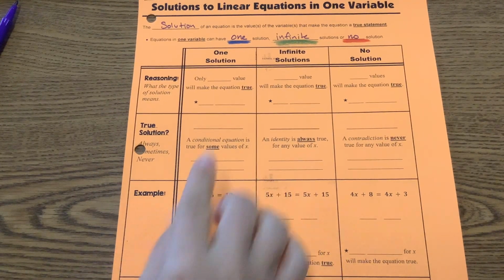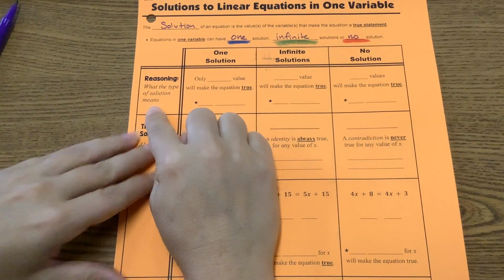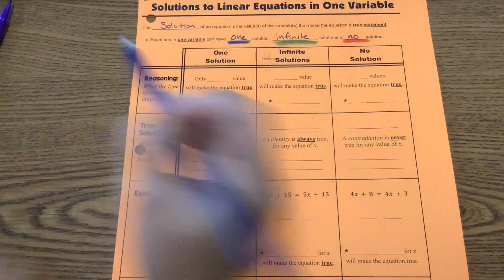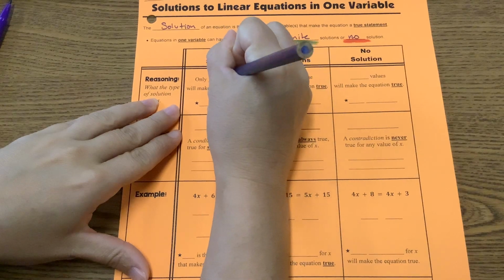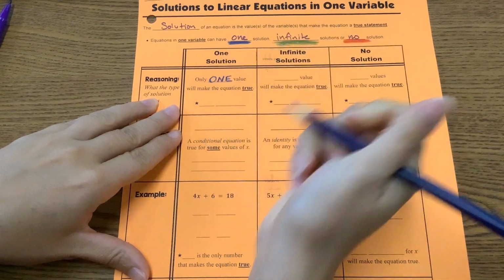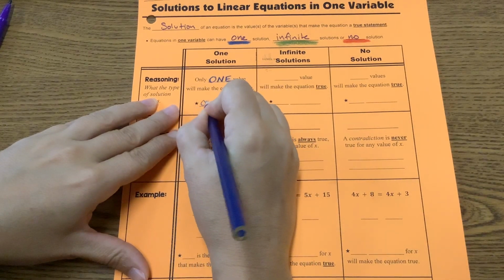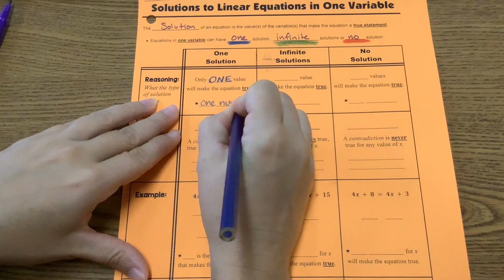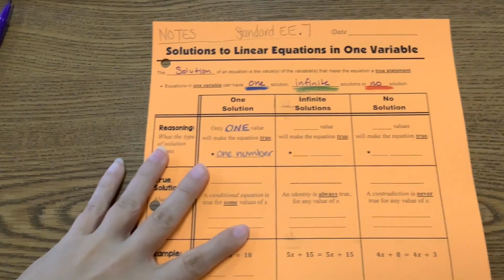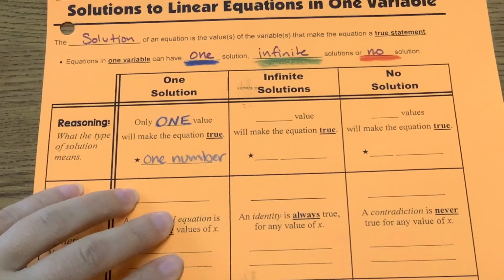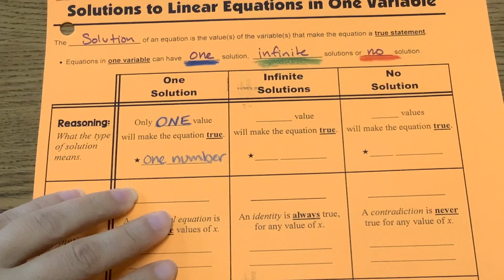Okay, so for one solution, the reasoning, what the type of solution means, with your blue pencil: only one value will make the equation true. Only one number will work. In other words, only one number will work for the variable.